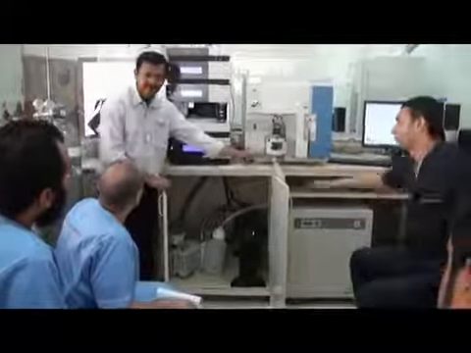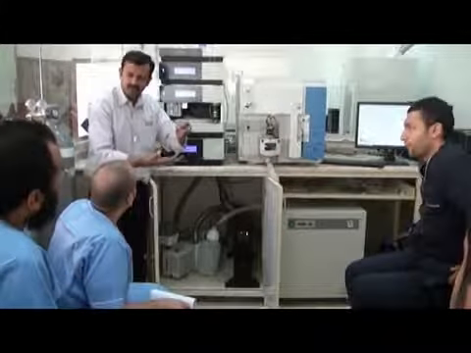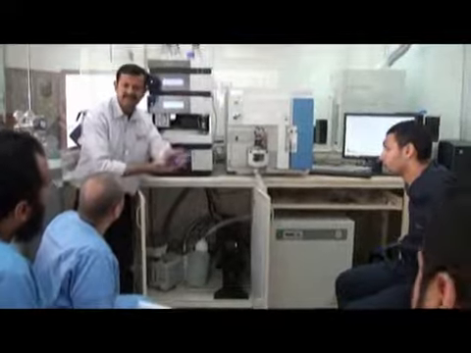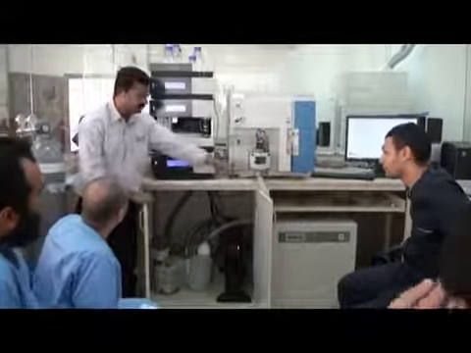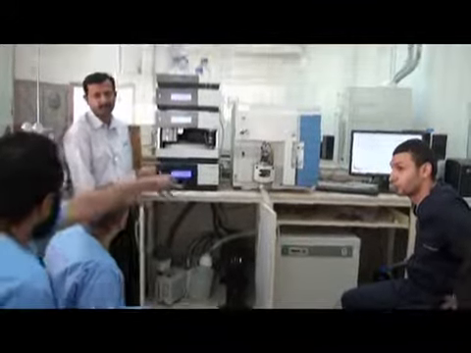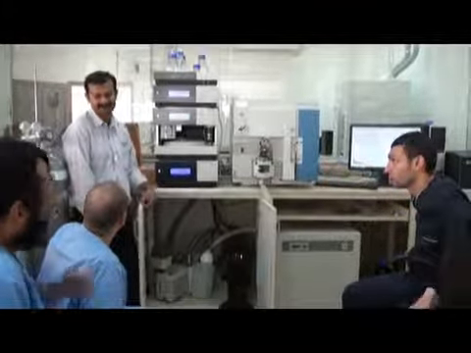Sometimes the liquid is coming in the form of gas. When it comes here, it will condense because it's a spray. So a little will come, but a little nitrogen goes into the system also.